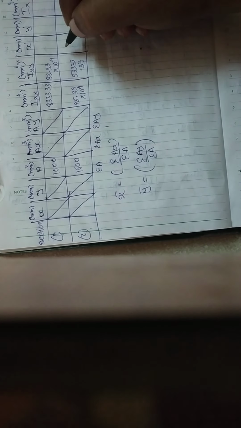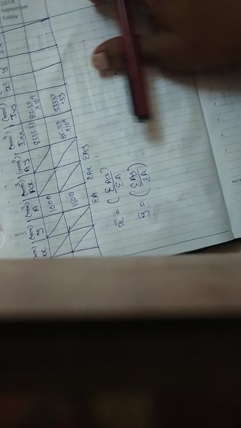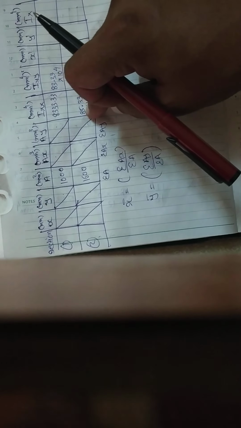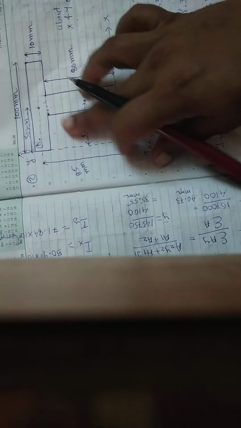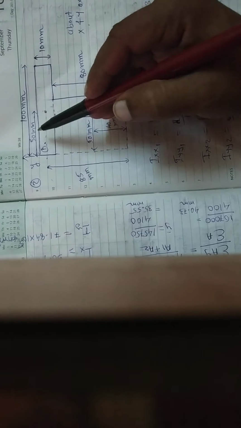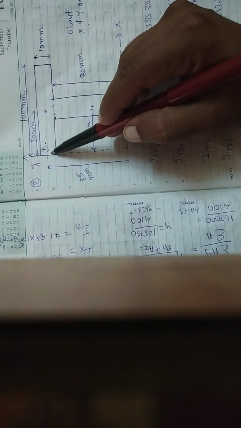53,333.33 mm raised to 4. Alright, this offset. So right now, x dash and y dash, we found earlier, are the distance between the centroid of the shape and the centroid of the entire section. But right now we have to find the moment of inertia of this entire section about the x-axis and the y-axis. So we require this offset from the centroid to the reference axis.